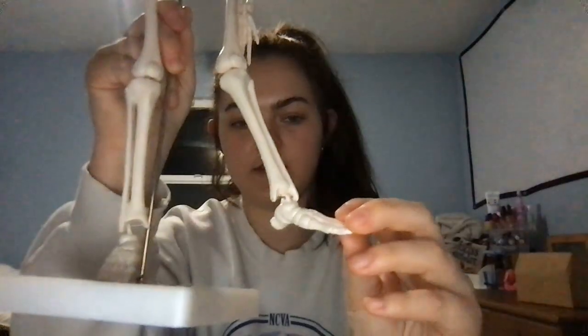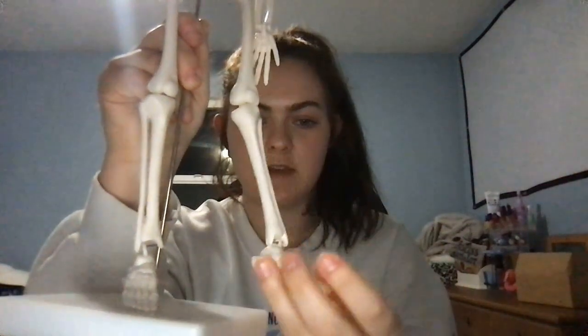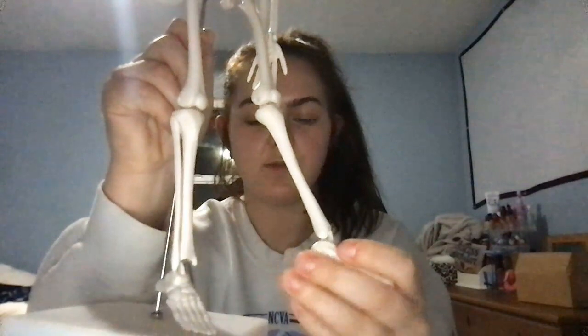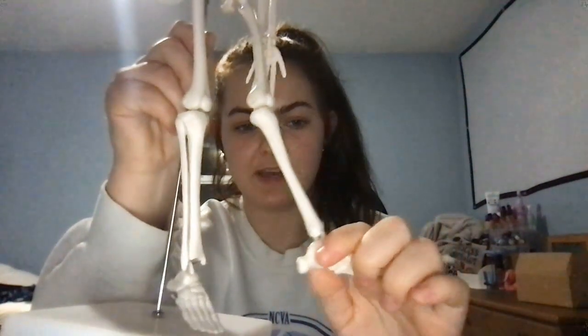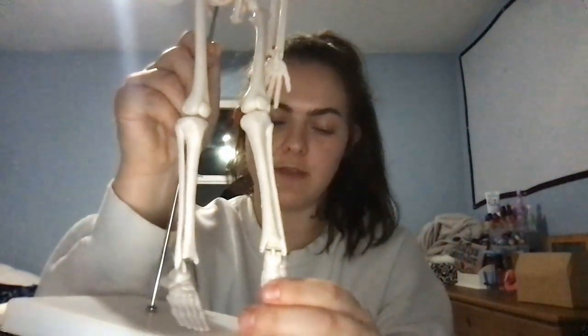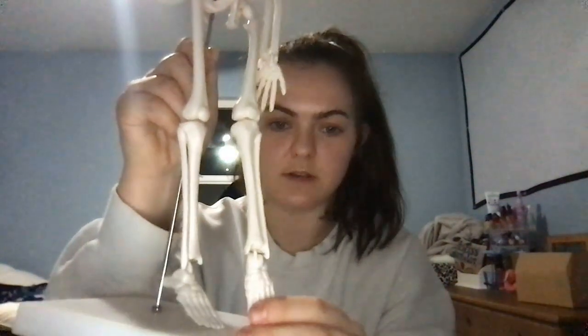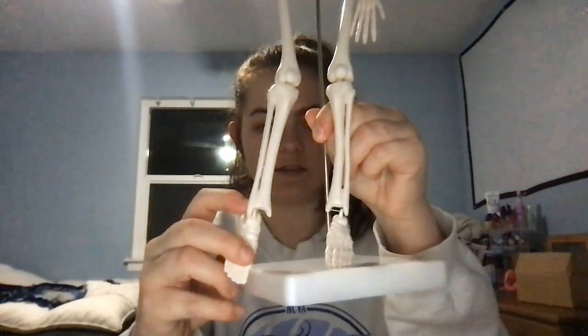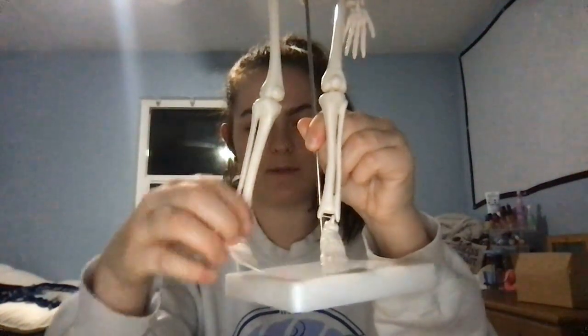And then from there, we have the feet, or the bones of the feet. The one right underneath these two bones is the talus. The one on the very bottom that sticks out is the calcaneus. And then the rest of these are the metatarsals and phalanges of the foot. And again, that could be found on both sides of the skeleton. Right here, again, the talus on top, calcaneus on the bottom, and the rest are the metatarsals and phalanges.